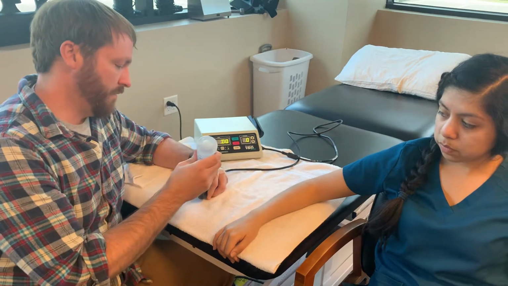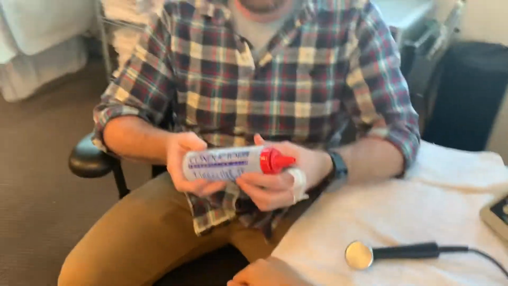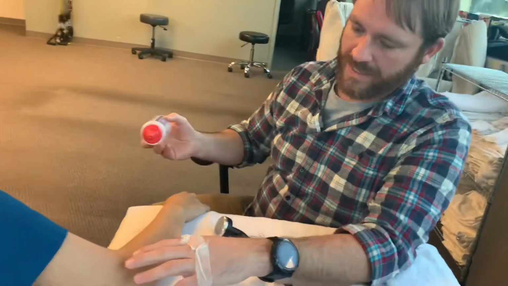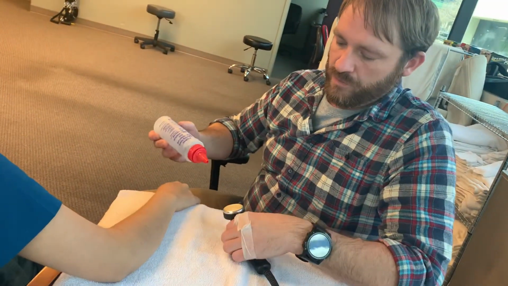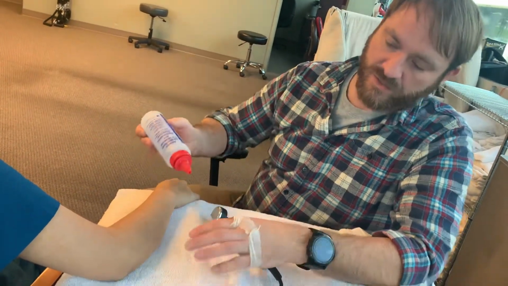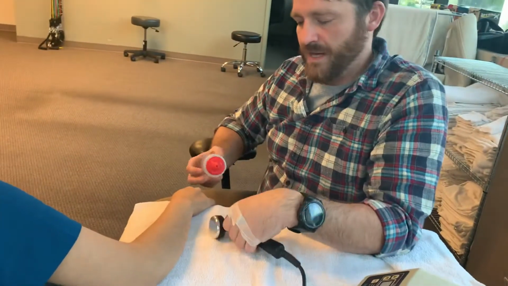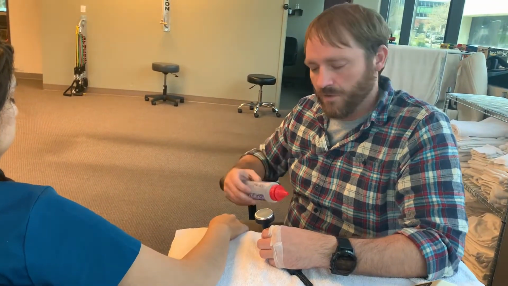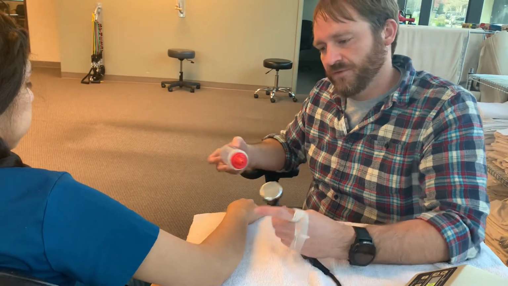So what we're going to do, you can do it one of 2 ways. You can either put the transmission medium directly onto the skin or onto the ultrasound. The important thing is to apply that and apply the head to the area before you actually start the ultrasound. Because we have a piezoelectric crystal in here that's creating that ultrasound, creating those waves that go through the skin.